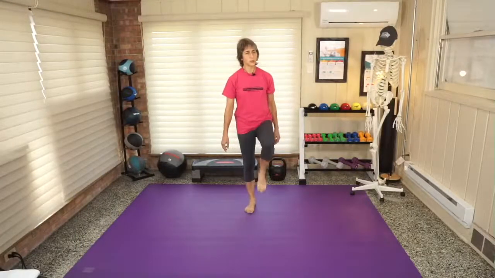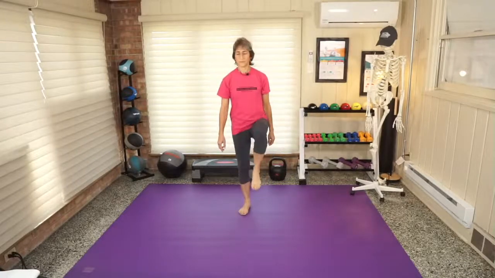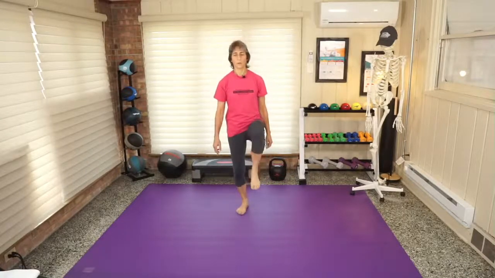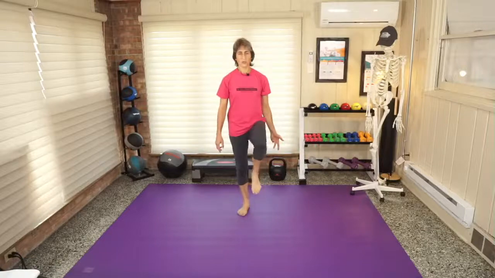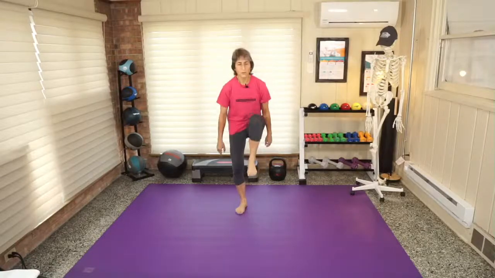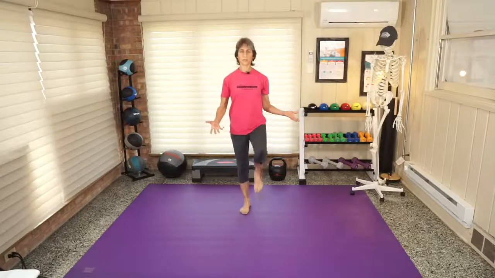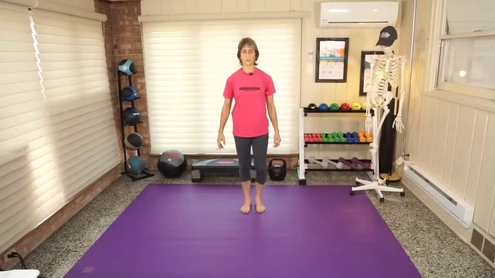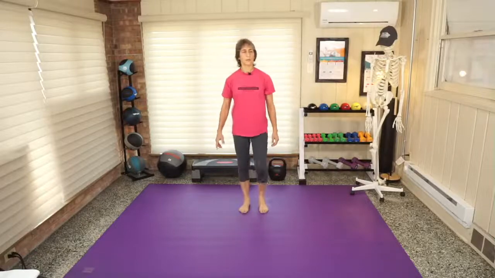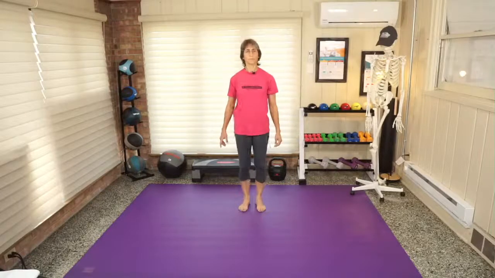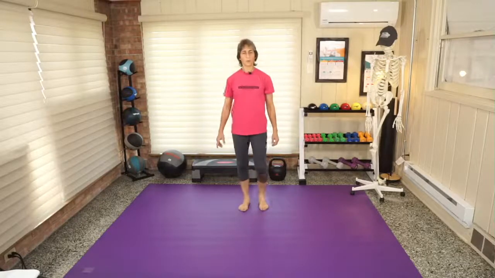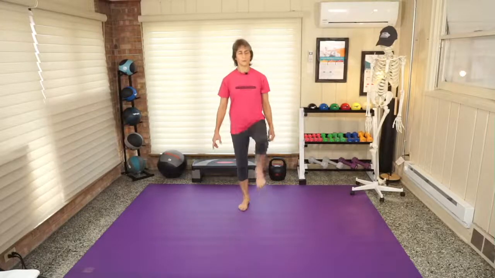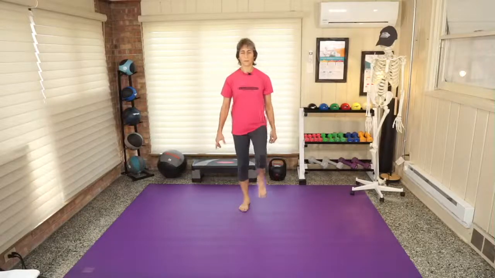So we're going to march, lifting knees. And you want to make sure you're not bringing your shoulders down to your knees. You're just standing tall and lifting your knees. And you can start low, and as you get warmed up, lift them higher. Warming up. Lift and lift, lift and lift.